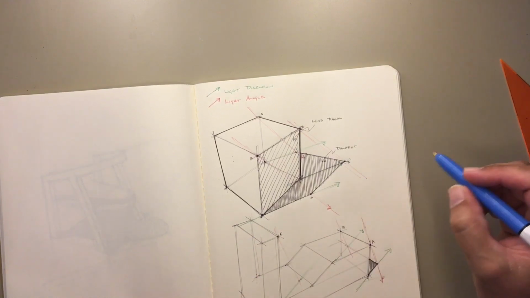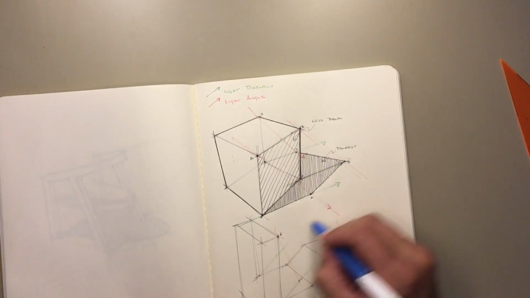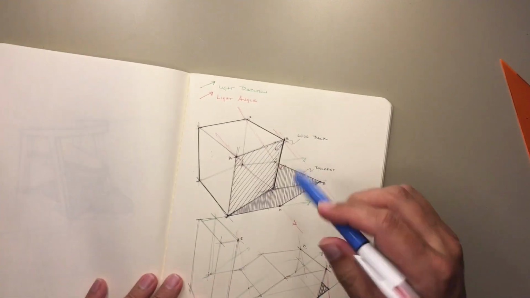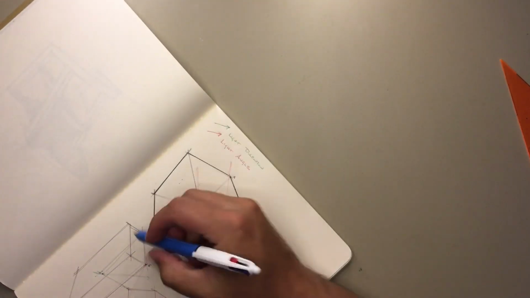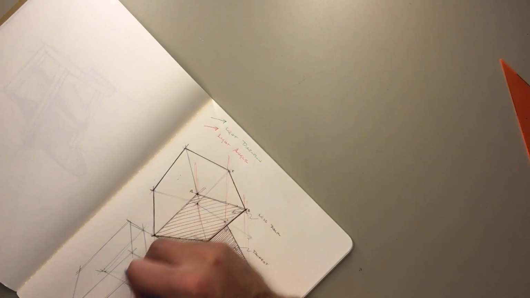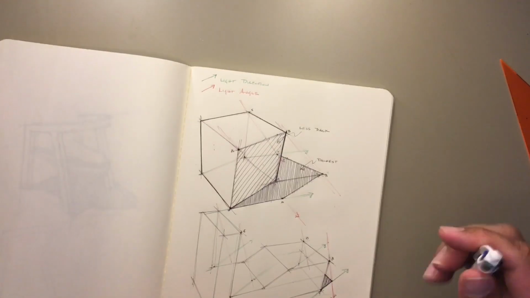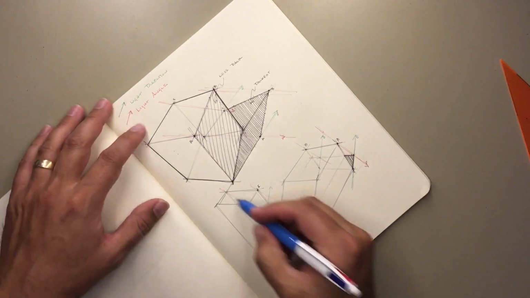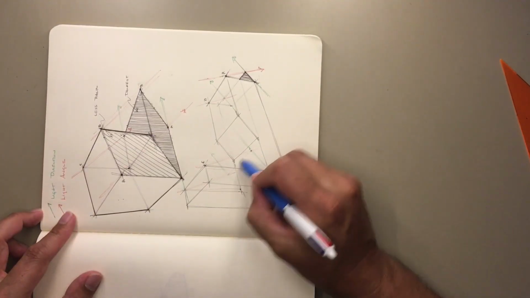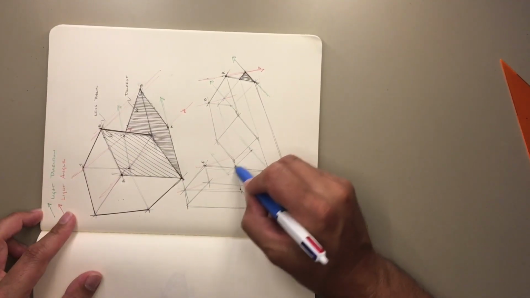Put my light direction going that way, and my angle coming down from that back point right here. So now this top edge is going to be something like that.